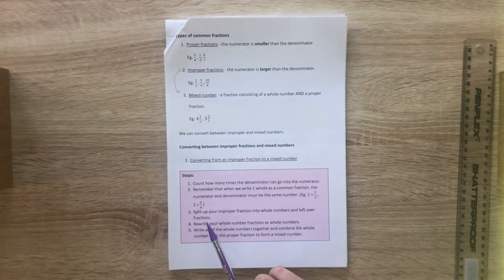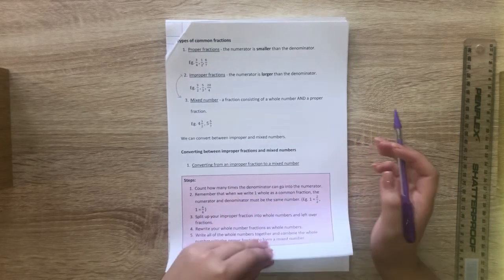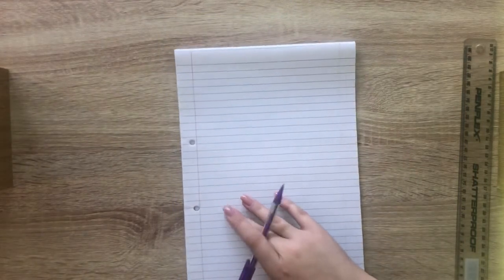Then we go on here, it says step 3, split up your improper fractions into whole numbers and leftover fractions. Step 4, rewrite your whole number fractions as whole numbers. You'll understand what I mean by that just now. And step 5, write all of the whole numbers together and combine them with the proper fraction to form a mixed number.